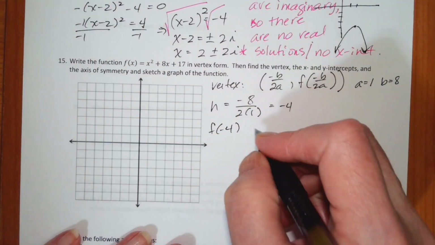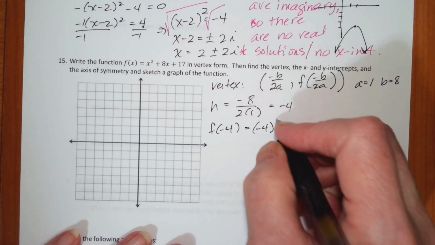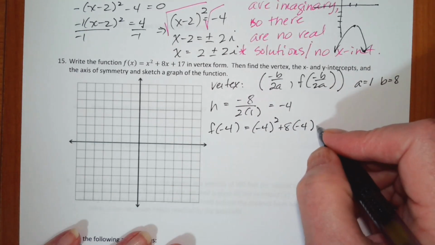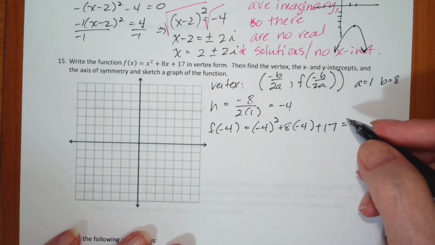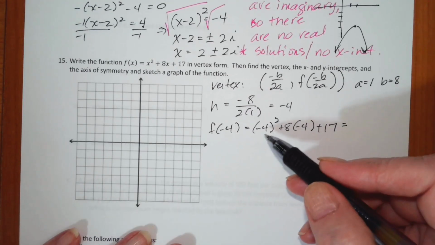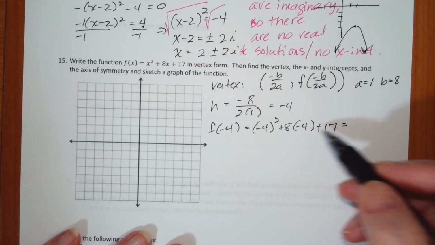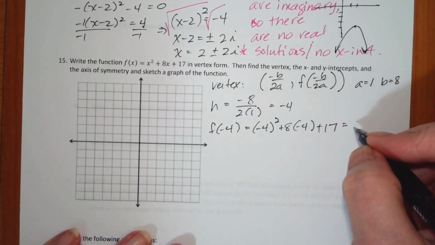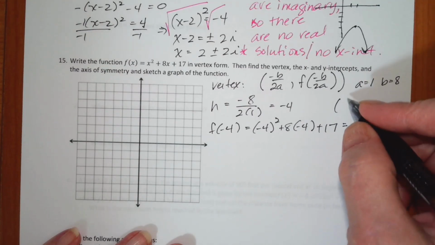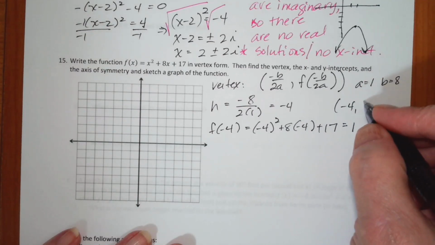Then f of -4 is -4 squared plus 8 times -4 plus 17, which is 16 minus 32, negative 16 plus 17, which is 1. So my vertex is negative 4, 1.